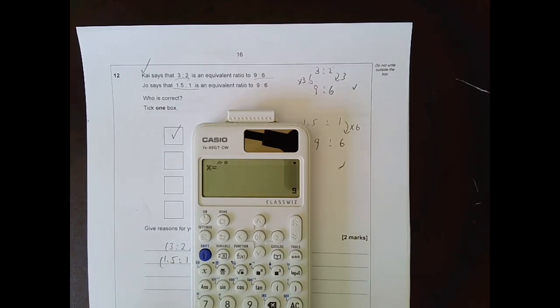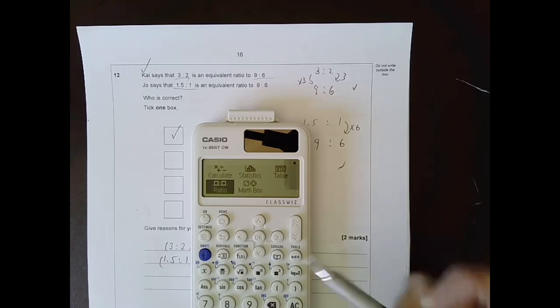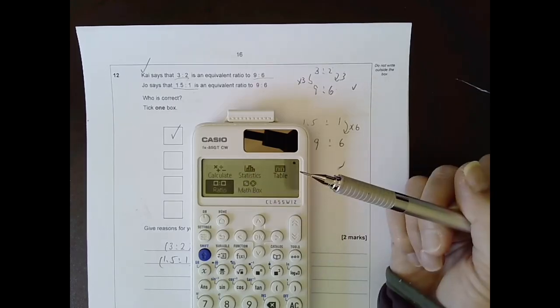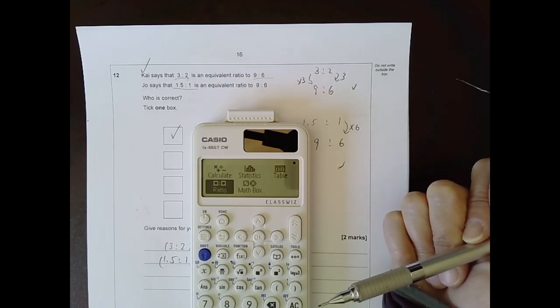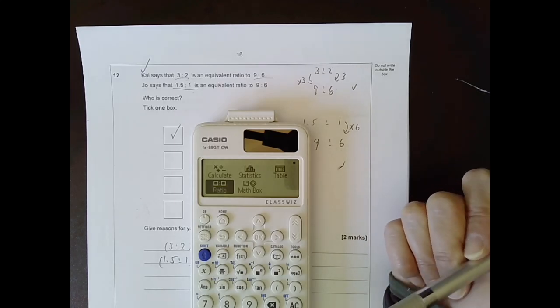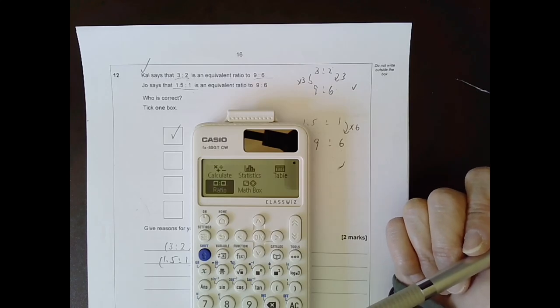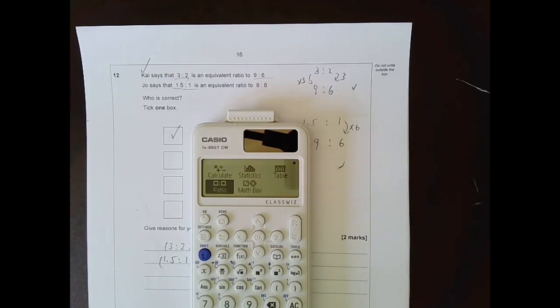Unfortunately, that's not what they can do in the exam, but you can always check your answer with it. So make good use of the calculator, which has the ratio function here. Oh, I'm getting to like you more, Casio. All right, leave a comment on what other functions you find on the calculator and let us share in the next video.